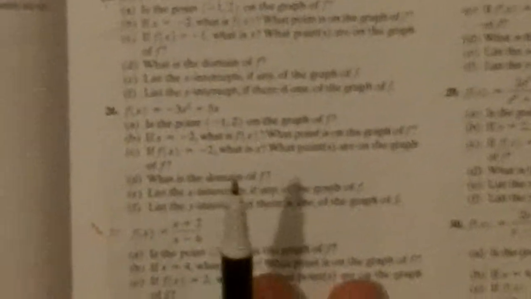Okay, 27. 27 has several questions on it here. Make sure you can see that 27 is here. So I go up a little bit more there. Okay. Can I zoom in any more? I think that's all the way zoomed in. All right.